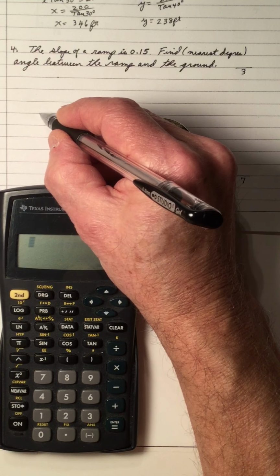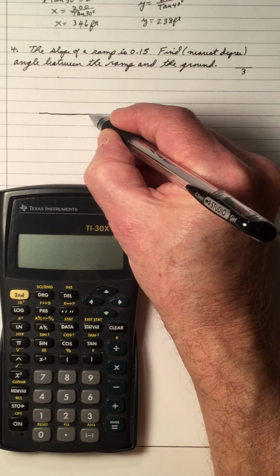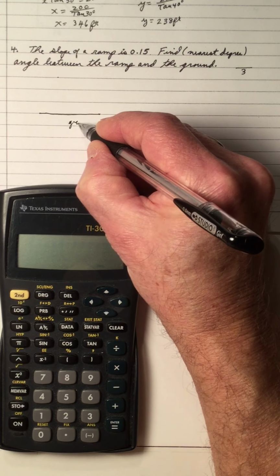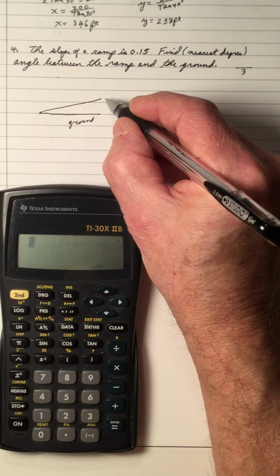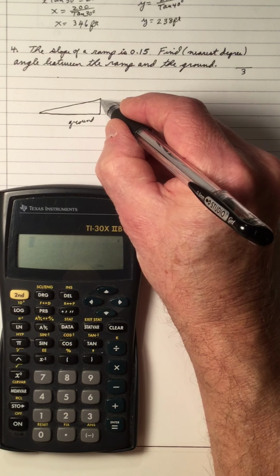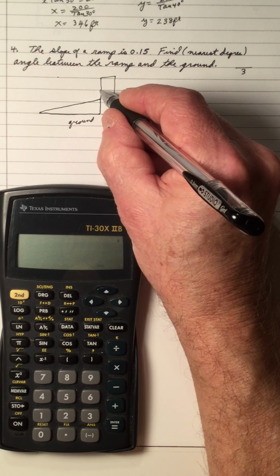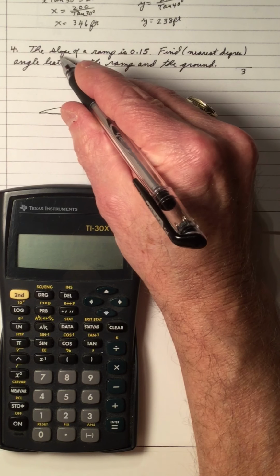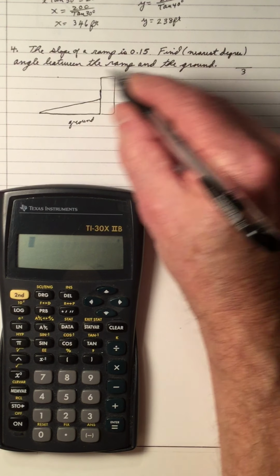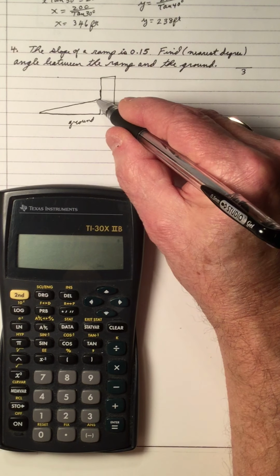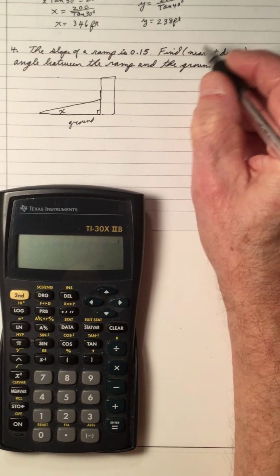Let's draw a ramp first. So let's pretend there's the ground. A ramp is leaving and coming up from the ground. And the ramp is so long, it could be leaning against a house. It could be a wall going up to a building with a doorway. And the slope of the ramp, this is the length of the ramp. We want to find the angle between the ramp, which is this, and the ground here. So we need to find this angle right here. And this is the right angle.